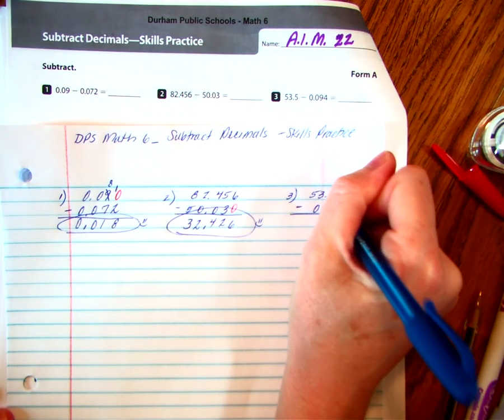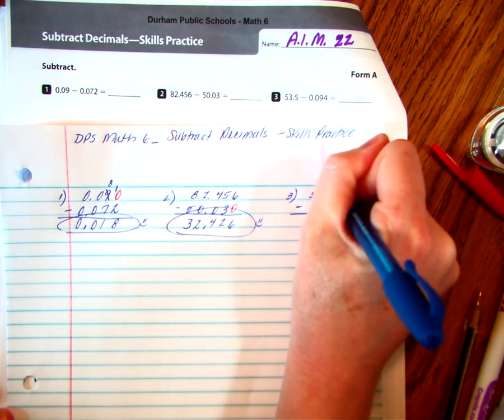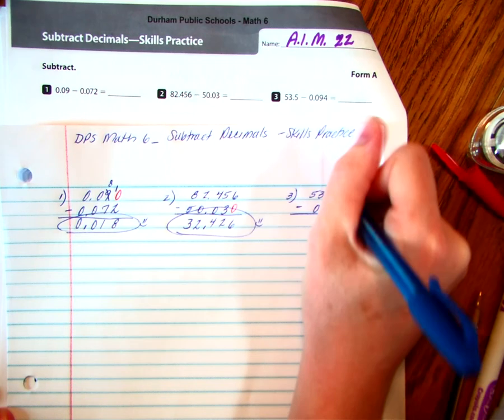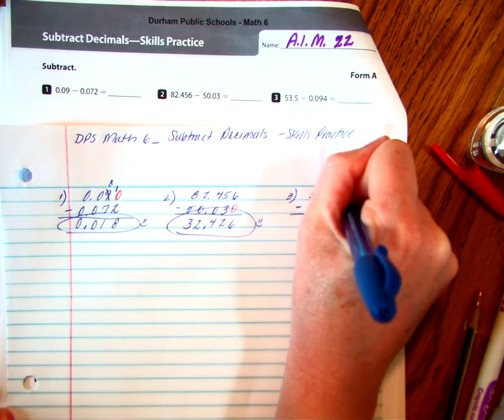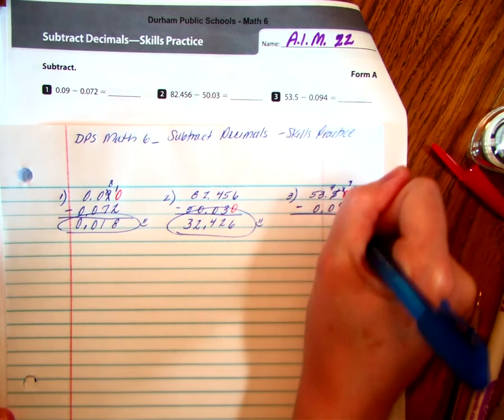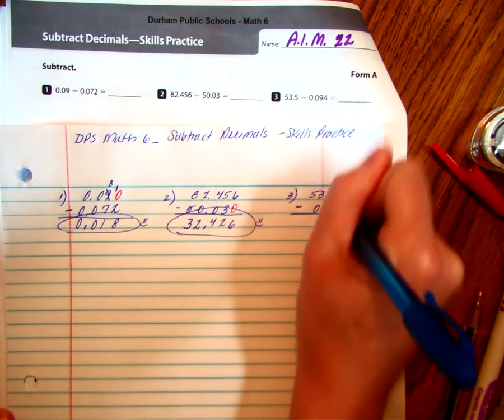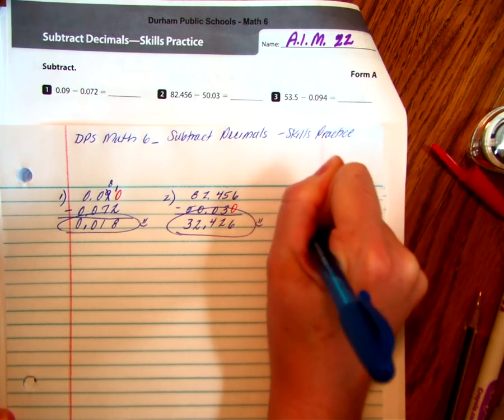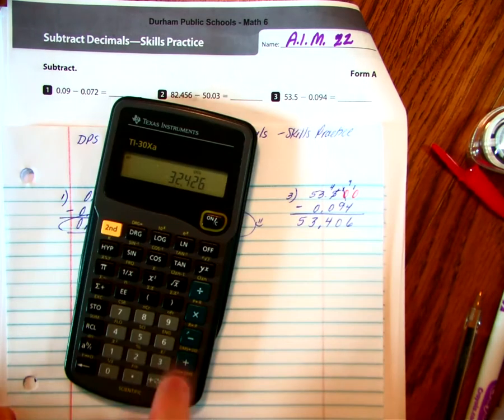No value, no value, value. So I'm going to turn that into a 4, which turns that guy into the 10. That guy can become a 9 to make that guy a 10. I always stagger my regrouping so I can keep track of everything. We'll see if that works out for me in the answer.